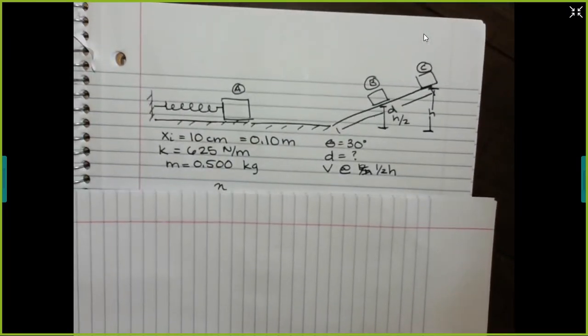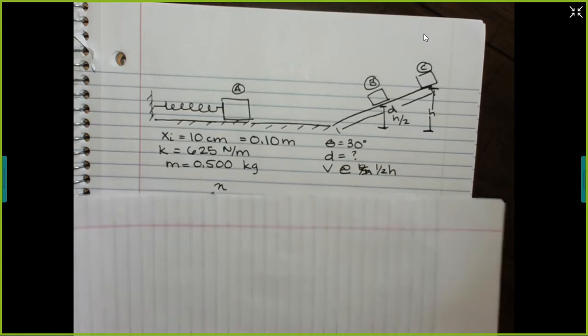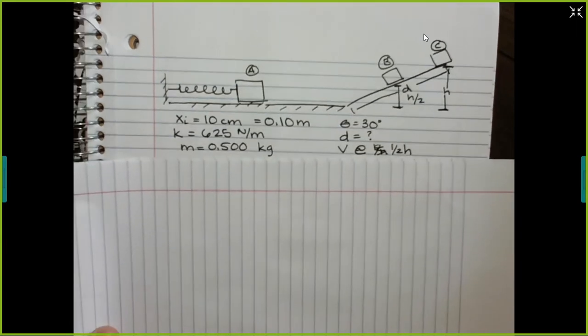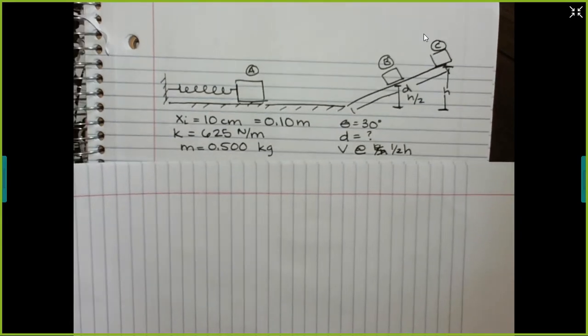So I've drawn that problem right here. I've written down all my givens. I said that we're going to use the conservation of mechanical energy, but we don't know that we can actually use it. Remember, the condition is that the non-conservative forces have to do no work.